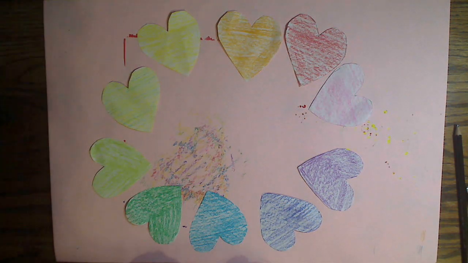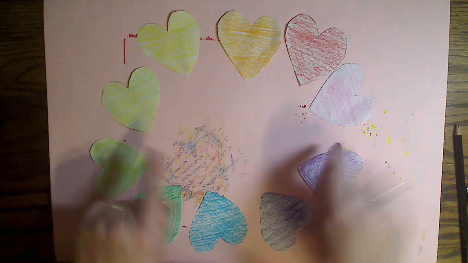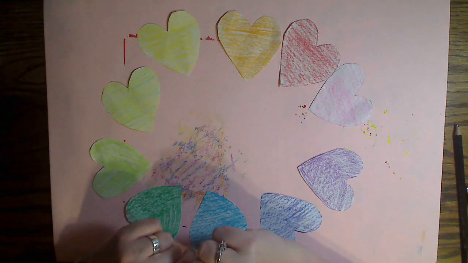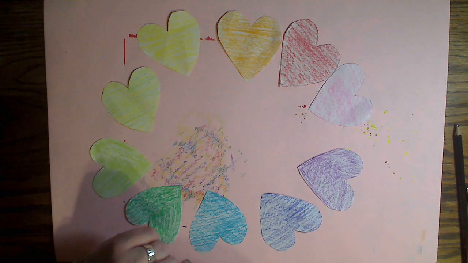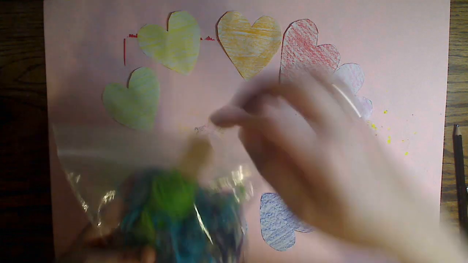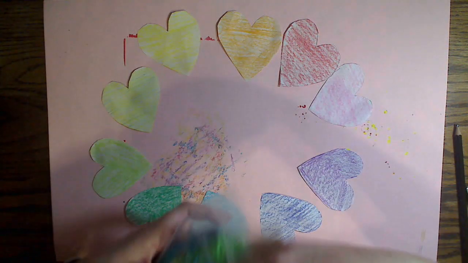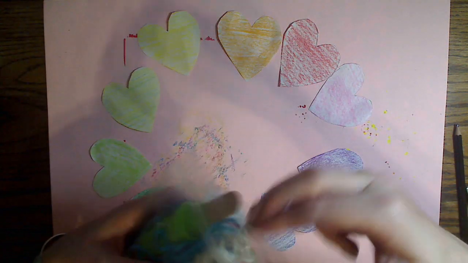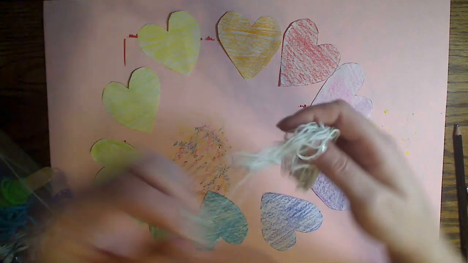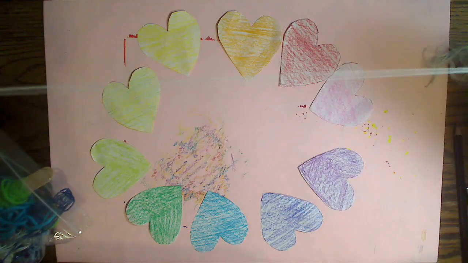All right, so now I'm going to take these hearts that I've colored on both sides, and I am going to need several pieces of string. So I've got this random bag of string. I'm going to take this lighter color. There's my end.